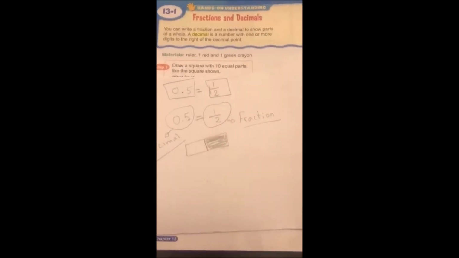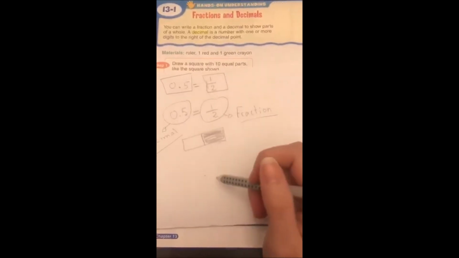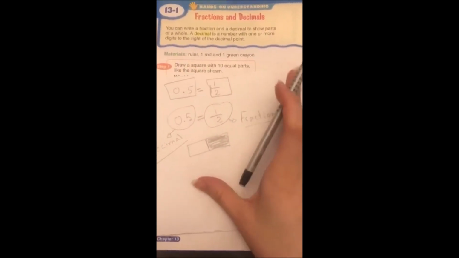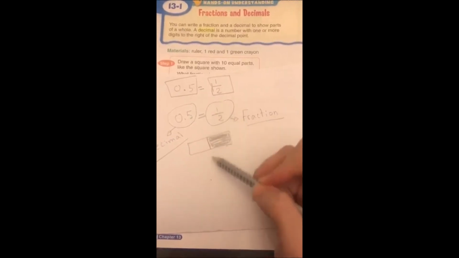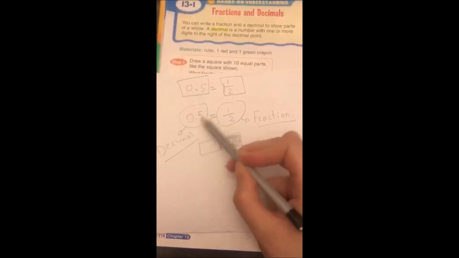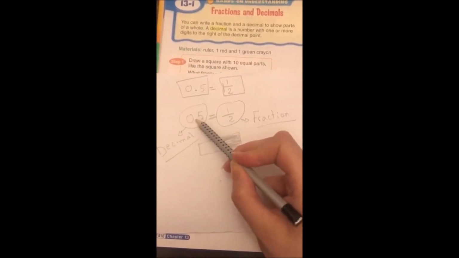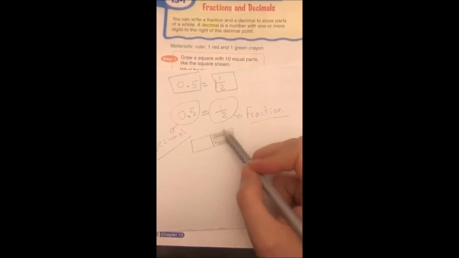This is what we know from when we were taking our fractions, and we talked about that a half is 0.5. But how can we explain it more? A half here is a fraction. 0.5 is a decimal, because we have this decimal point here. And this is our fraction. Both of them show parts of a whole.